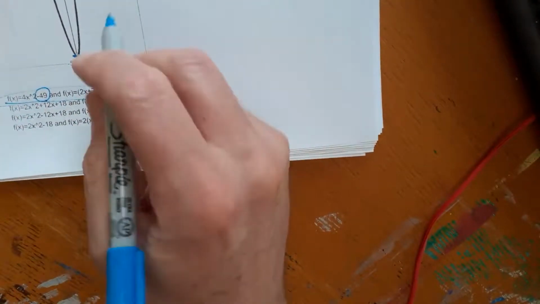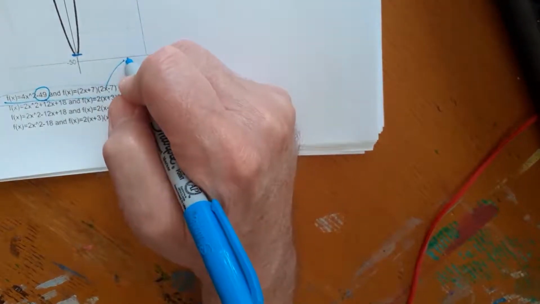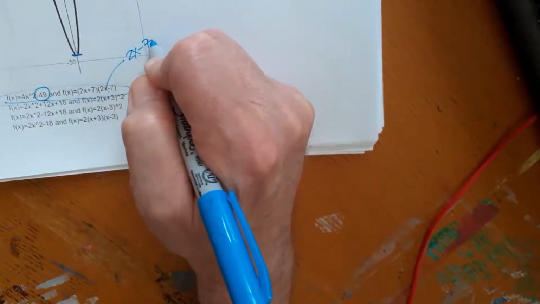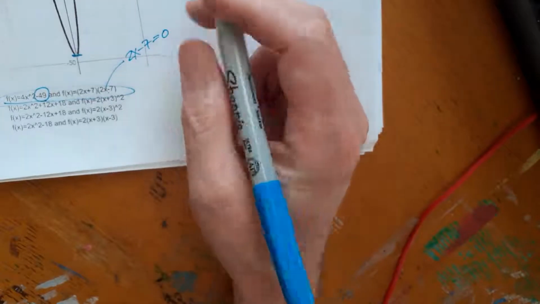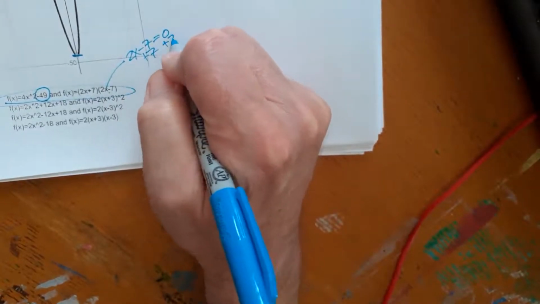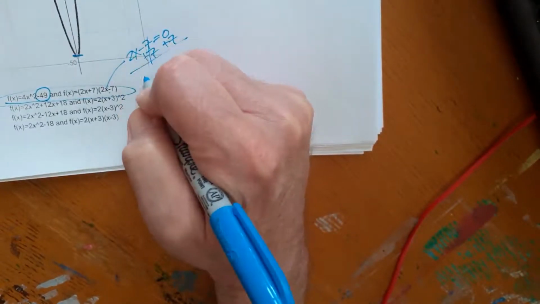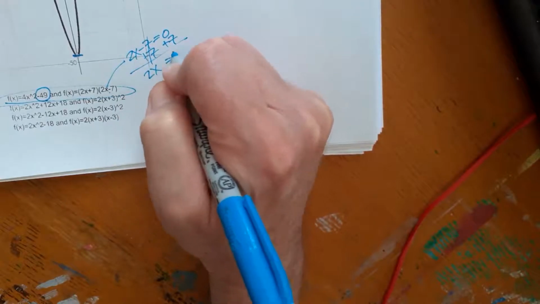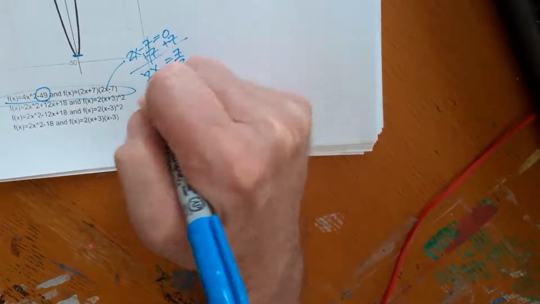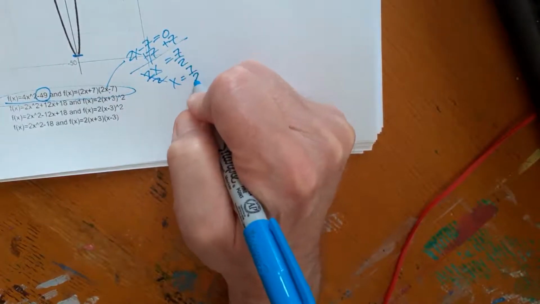And it looks like we're only going to need to solve one of these, right? 2x minus 7. We're always putting it equal to 0. So plus 7, plus 7, and gone. And 2x equals 7, divided by 2, divided by 2. X equals 7 halves.